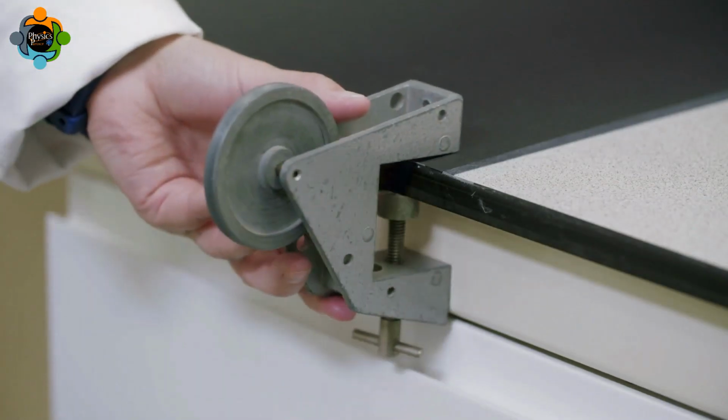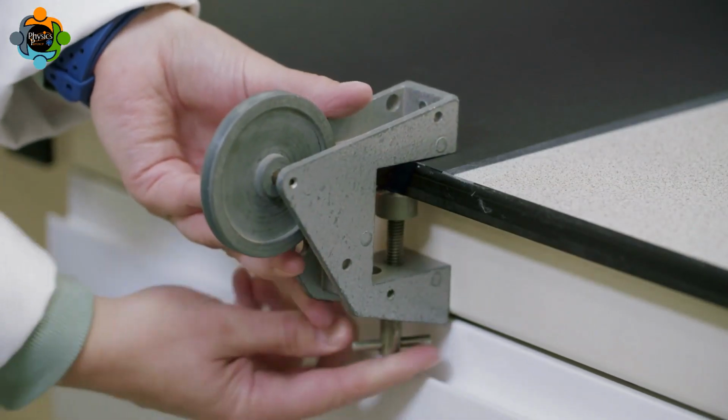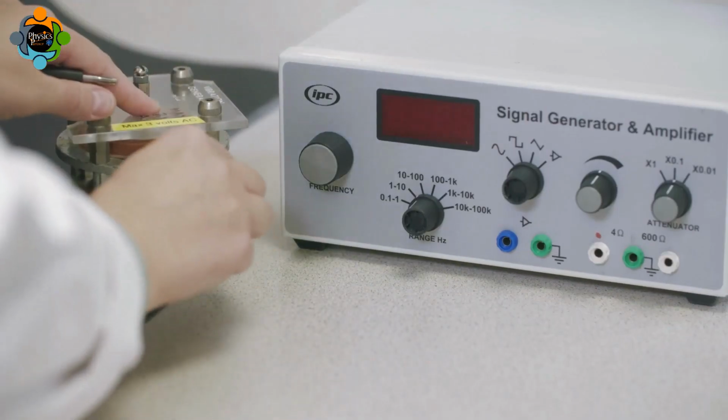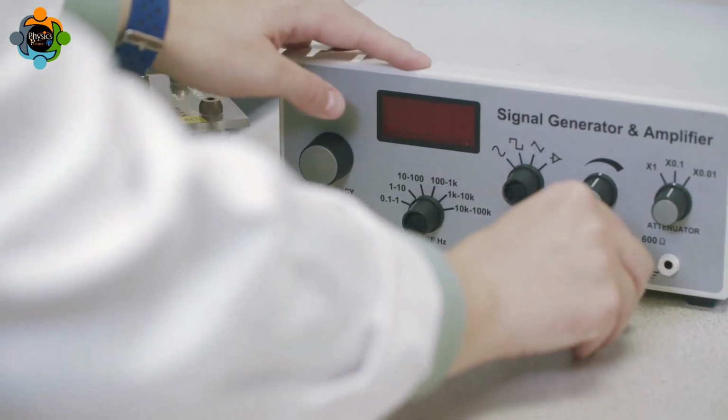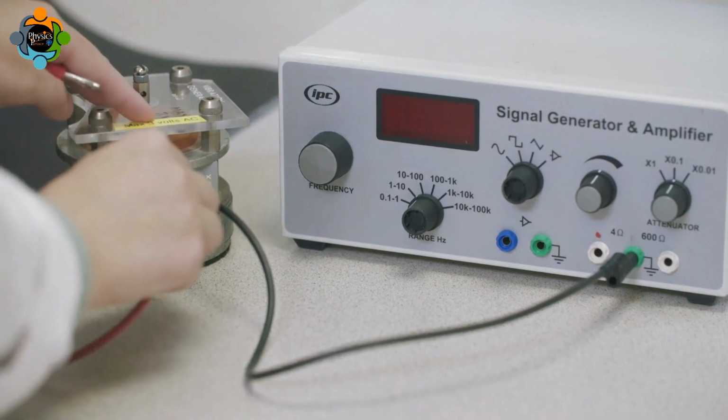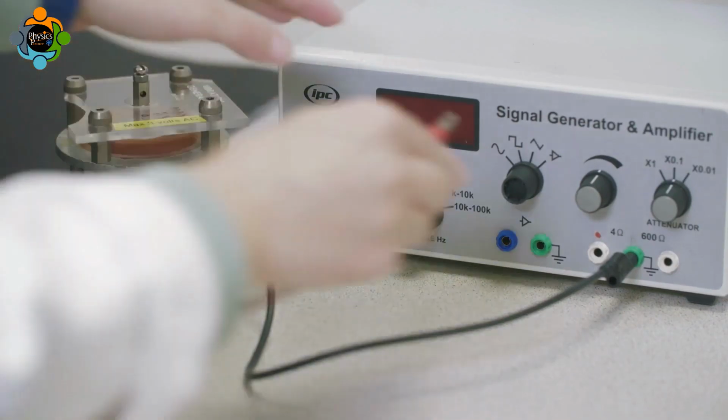A bench pulley is fixed to the desk. The vibrator is connected to a signal generator. It is placed in the center of the desk so there is no risk of it falling.